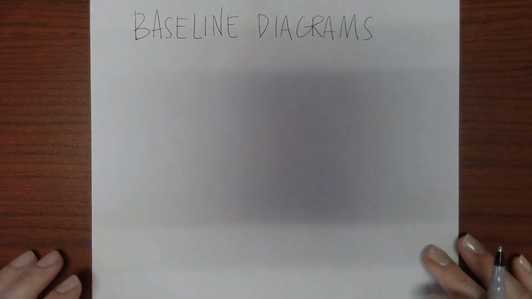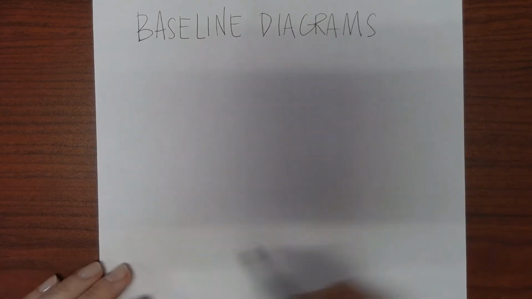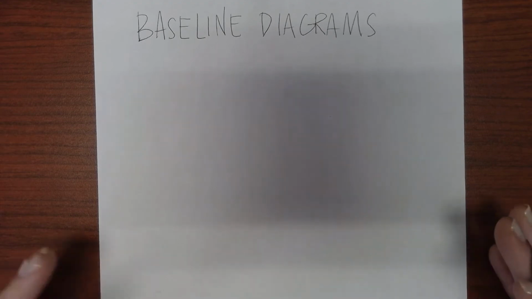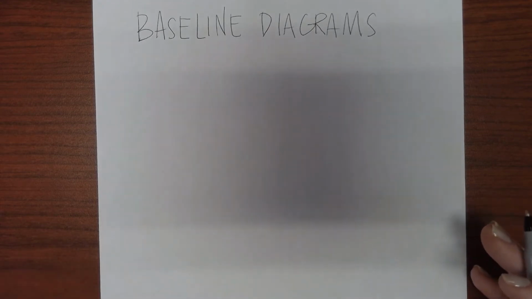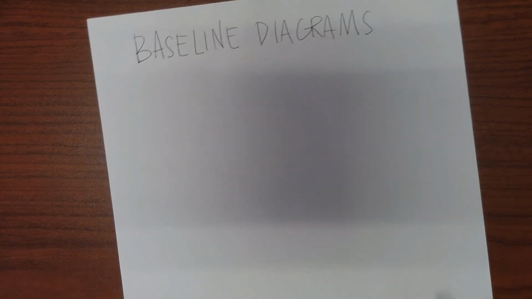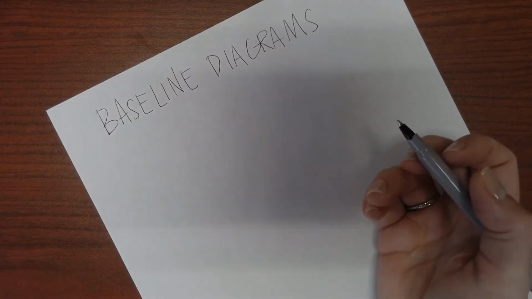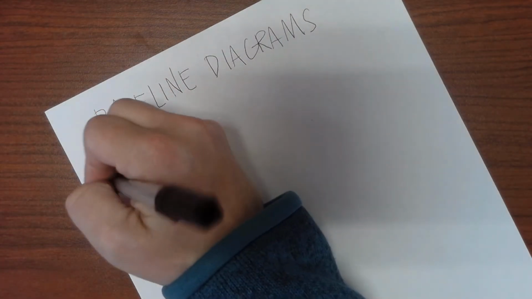So, I want to first show you on a very basic example what I'm talking about, because I think if you see me do it, you might understand a little bit more about our diagrams. And then I want to show you what I mean when I say this baseline diagram. So first, let us take an example sentence and I'll show you how to diagram it. We're going to do something really simple.